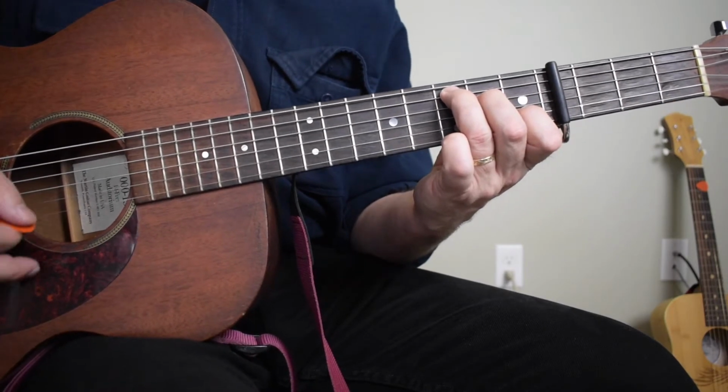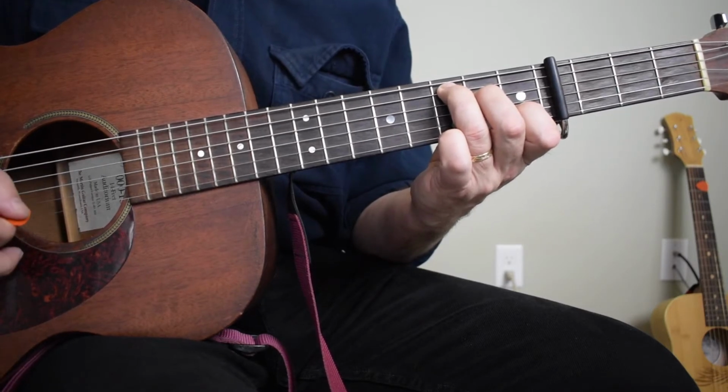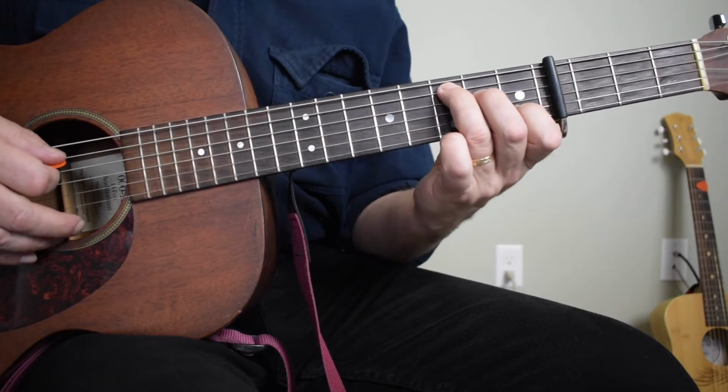And the really cool thing is any little licks or runs that you learned with your C chord are going to work with the E chord.